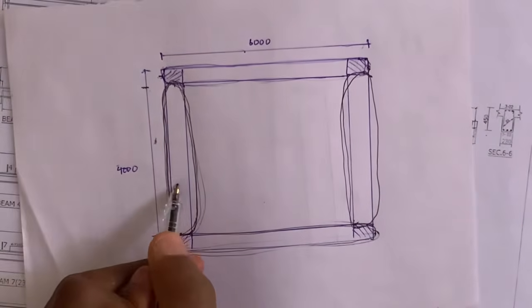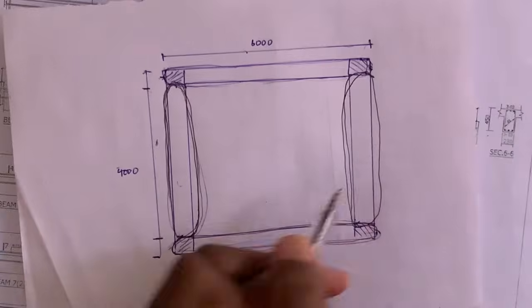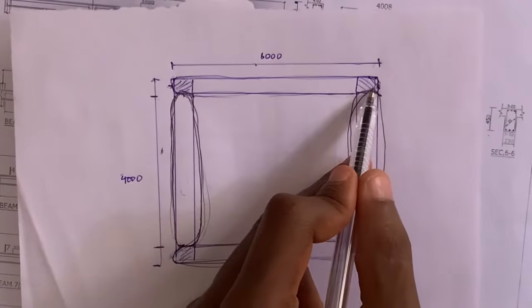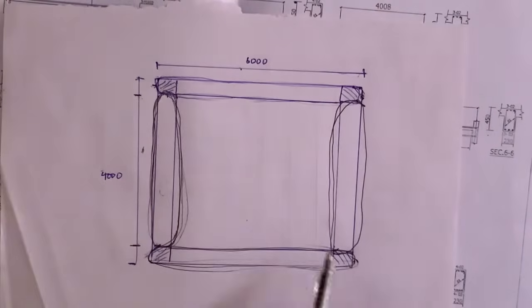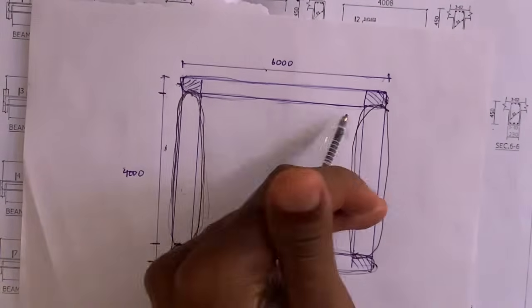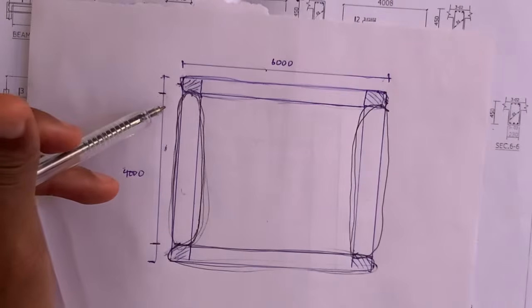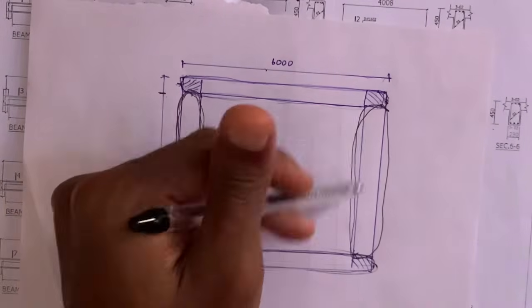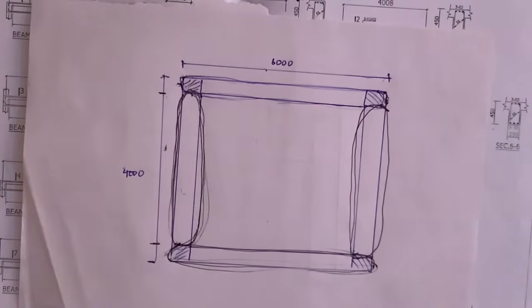So what we have here will be the same thing as what we have here. We had this beam and this beam to be 12,000, which is 6,000 times 2. For these two in-to-in ones we're going to be having 7,080. So when you add 7,080 plus 12,000, you're going to be having 19,080.